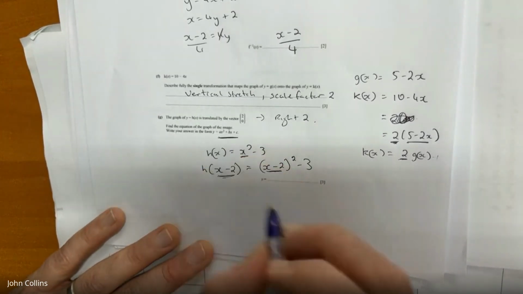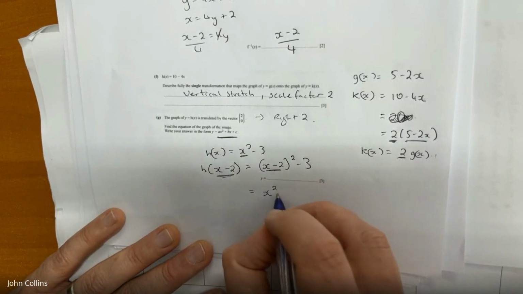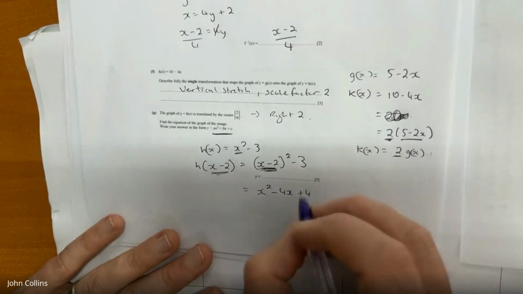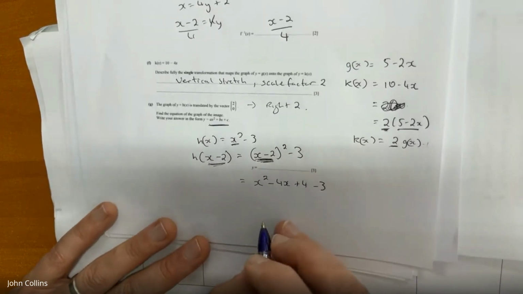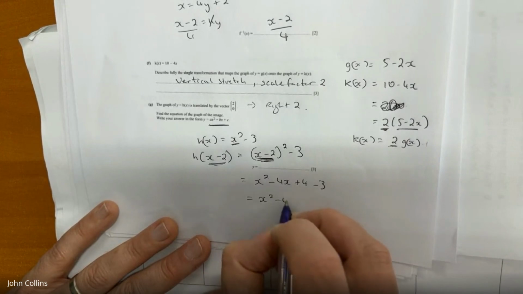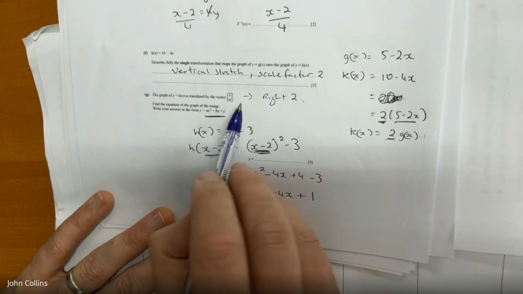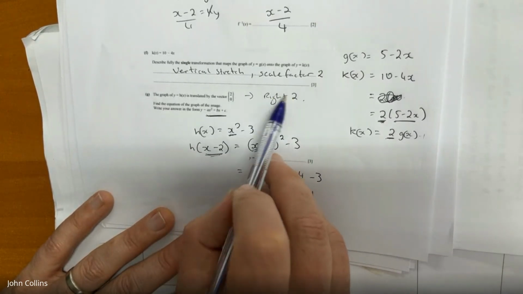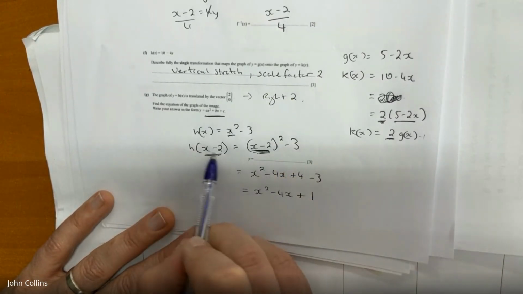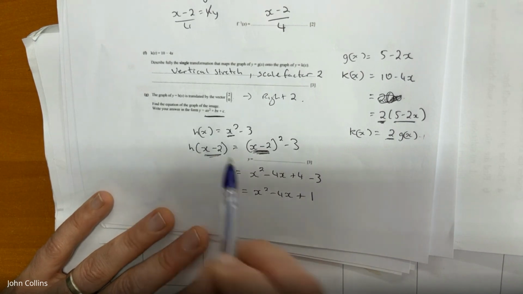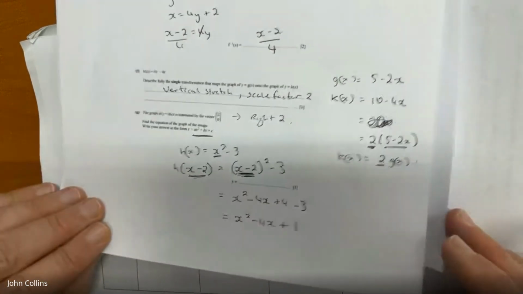They want it in this form, so I have to actually multiply it out. x squared minus 4x plus 4, if I do this out fully, and then subtract the 3. And I get x squared minus 4x plus 1. So I had to notice that this is a translation to the right 2. Translation left or right affects the x, remember, in the opposite way to what you might think. To the left would be plus 2, to the right would be minus 2. So that's technically maybe the trickiest question.